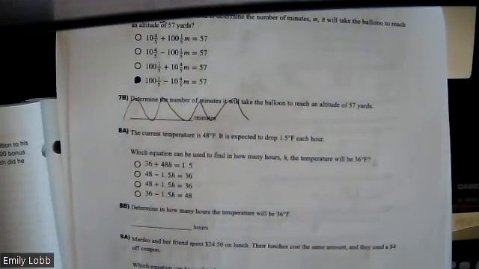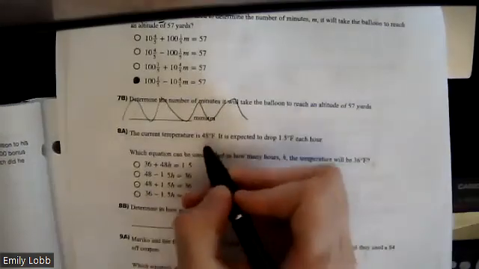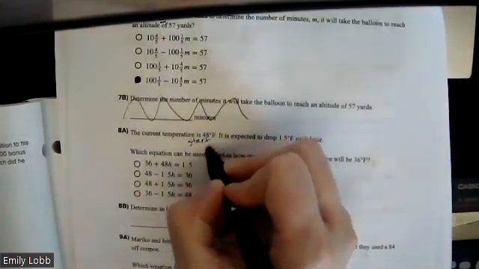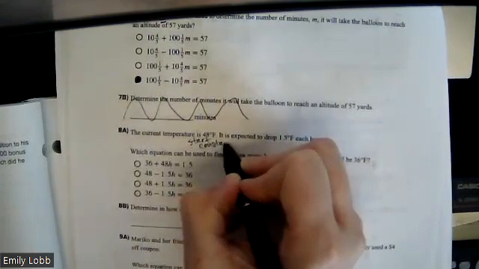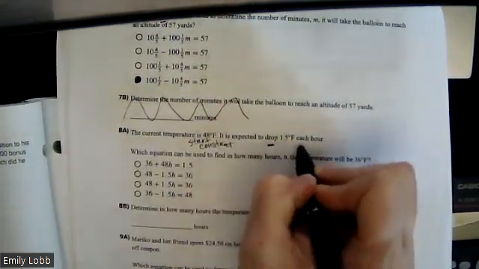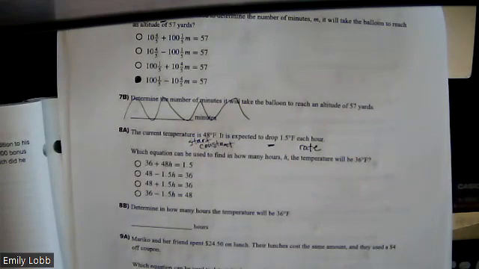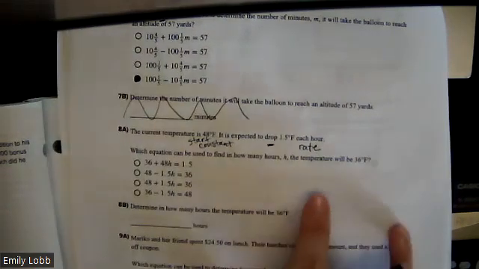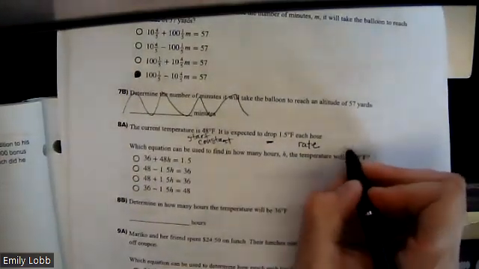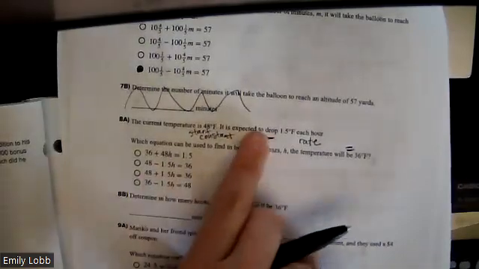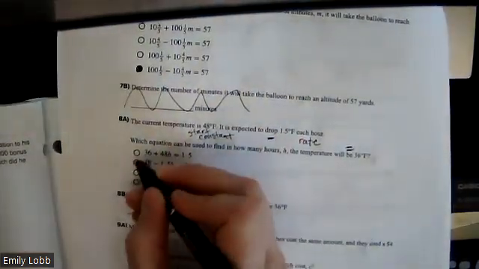All right, so this one is like number 6 then. The current temperature is 48. It's expected to drop. So this is our starting. Remember, our starting is going to be our constant. And then we're subtracting this. Each tells us it's a rate. They want us to use H for hours. I'm teaching right now. You need to know this. You're taking a quiz this week. All right, so the temperature will be, so this is what we want it to equal. So we have 2 choices here. We're starting at 48, but then we need to subtract it because the temperature is dropping.